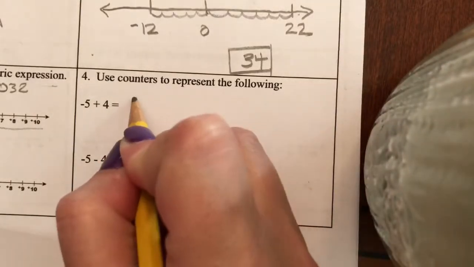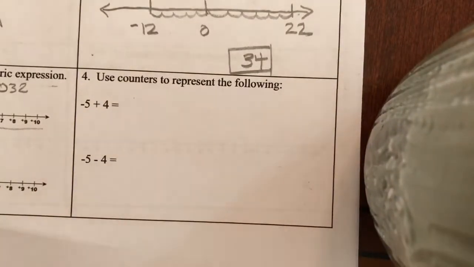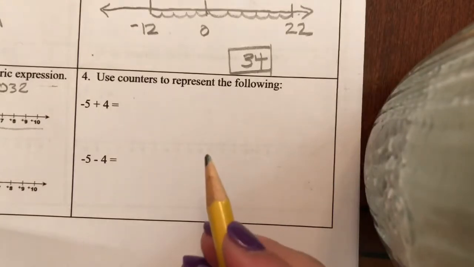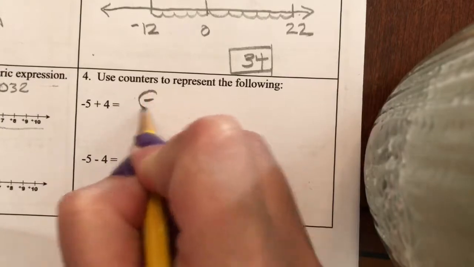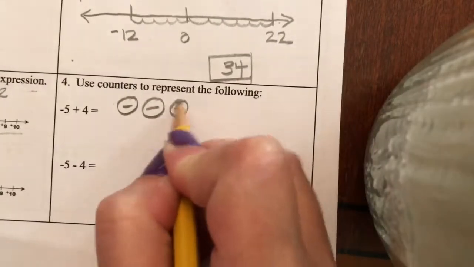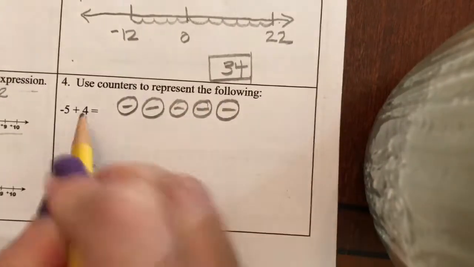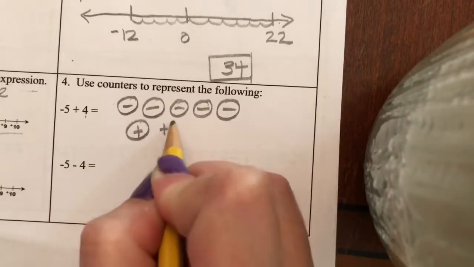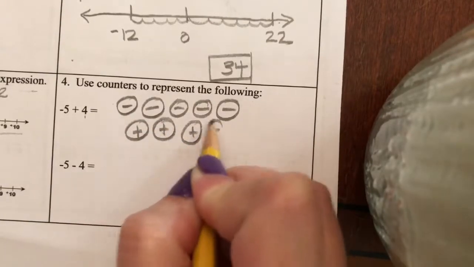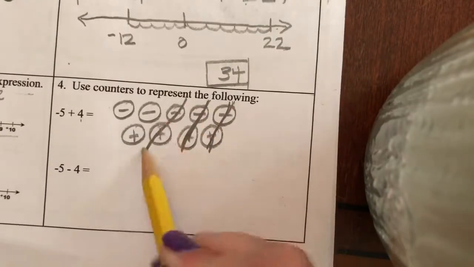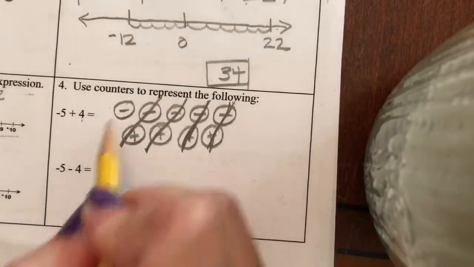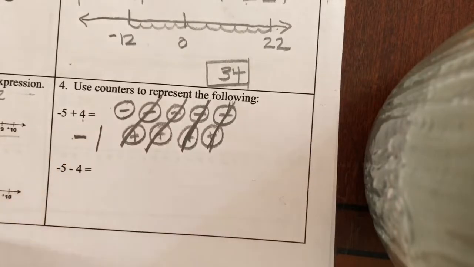And then using counters. Again, this is where I'm going to just draw out my negatives. Great way to have a basic understanding of negatives and positives, but it's just not very practical. I have 5 negatives, so I'm going to count out 1, 2, 3, 4, 5. I have 4 positives. 1, 2, 3, 4. And with counters, all I do is I cross them out. This makes a pair, this makes a pair, this makes a pair, this makes a pair. What am I left with? I'm left with 1 negative.